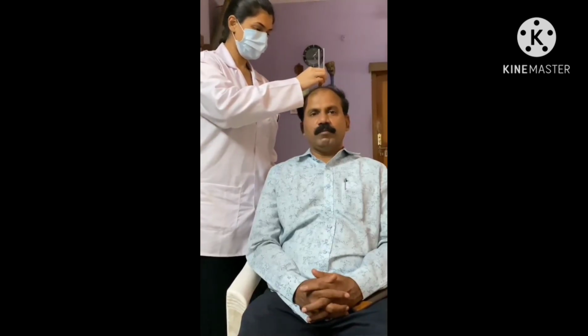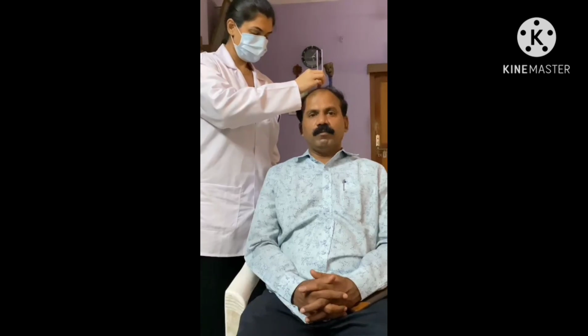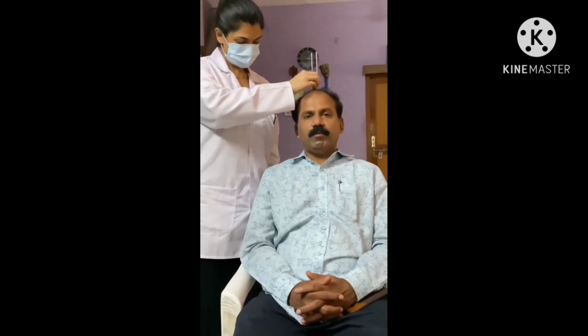Now, test for lateralization by performing the Weber test. Set the fork into light vibration by tapping it on your elbow. Place the base of the vibrating tuning fork firmly on top of the patient's head and ask the patient as follows. Can you hear it in only one ear or both ears? Both ears.